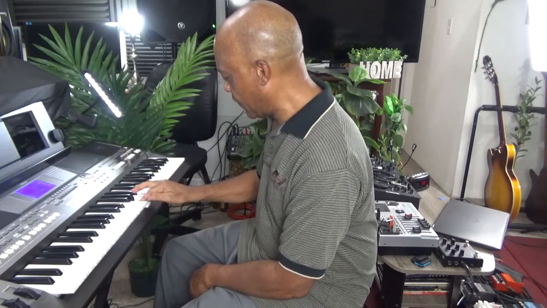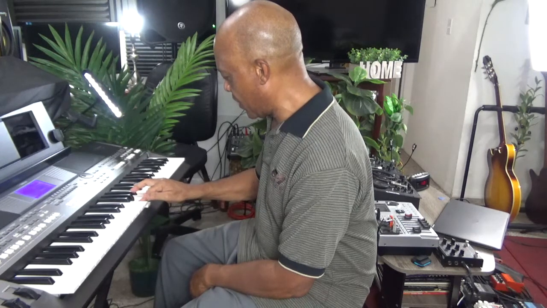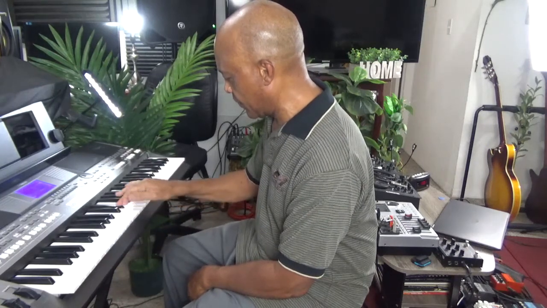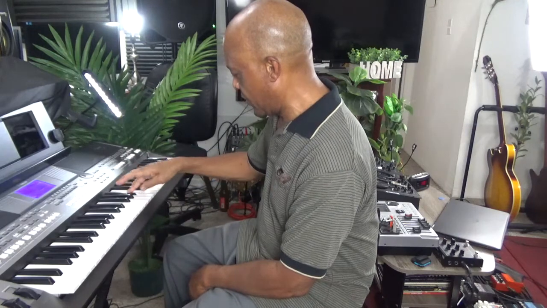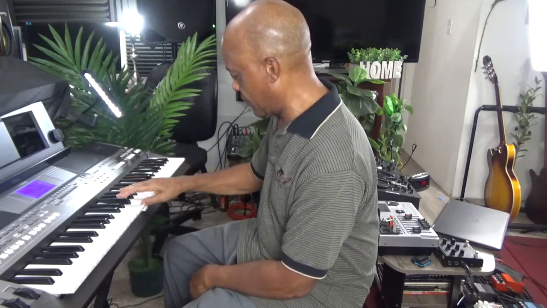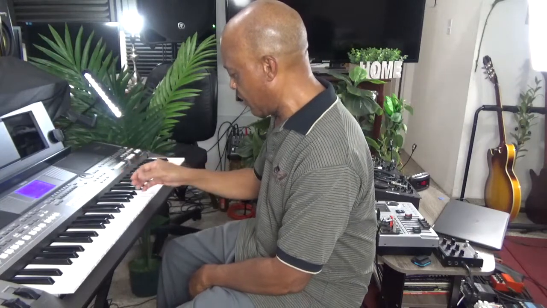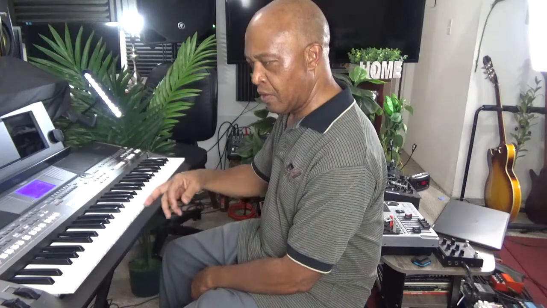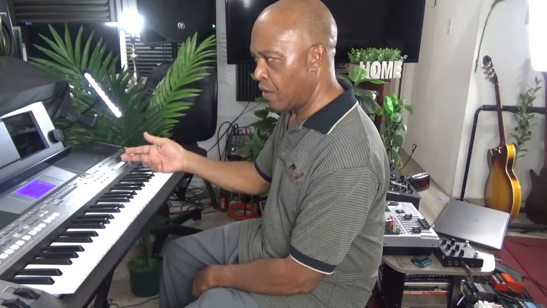Okay, 1, 2, flat 3, 4, 5, and then let me do that again. Okay, that's the natural minor. Now we're gonna play the C melodic minor by lowering the flat 6 and flat 7.